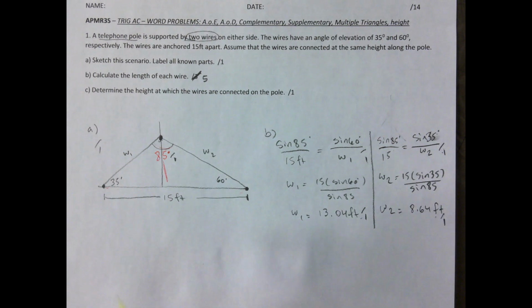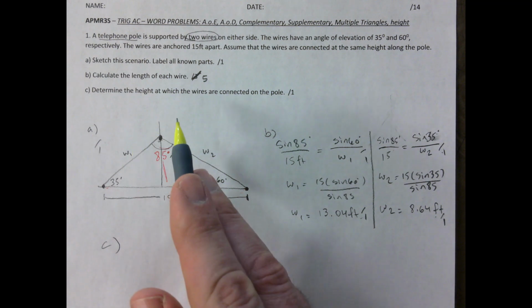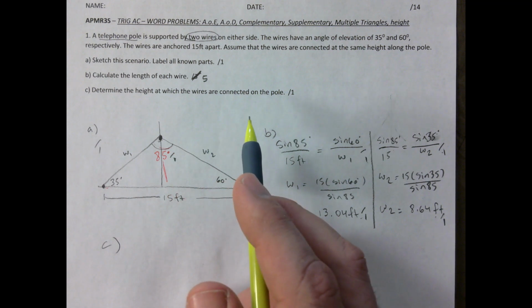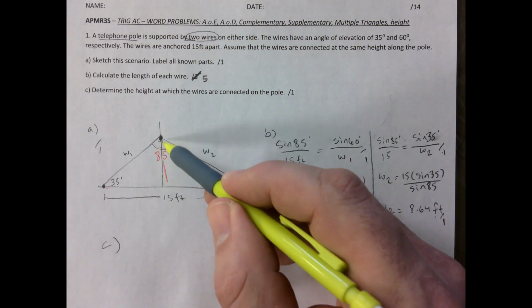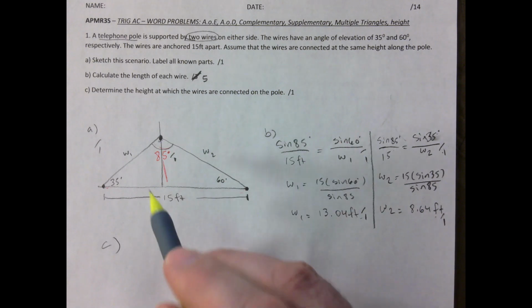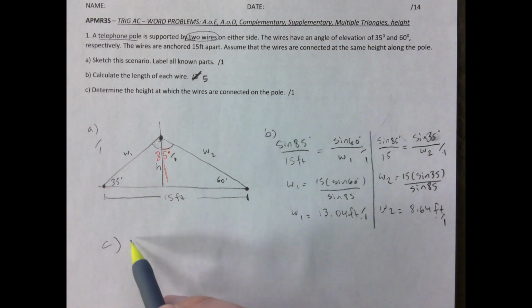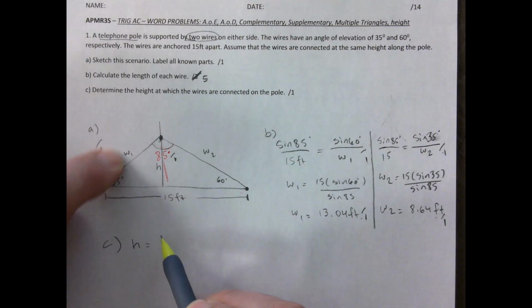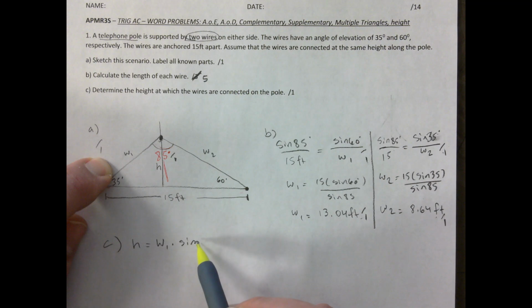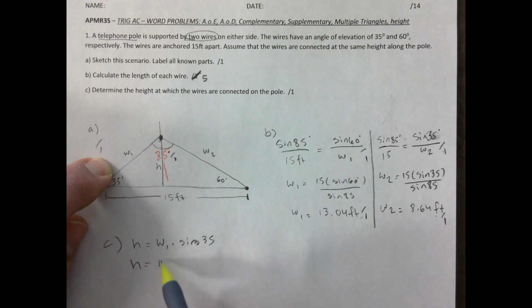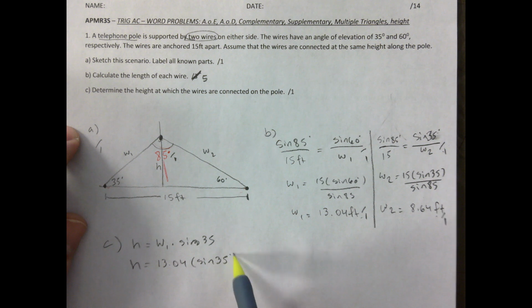Okay? C: determine the height at which the wires are connected on the pole. So we want to know the height here. Where are they connected? So that's height, if you ask me. You can go wire 1 times sine of 35 is one way to go about it. That would be 13.04 times sine of 35, and you should get 7.48.